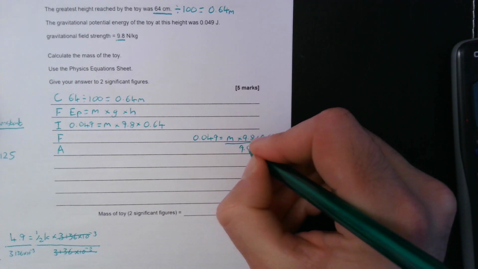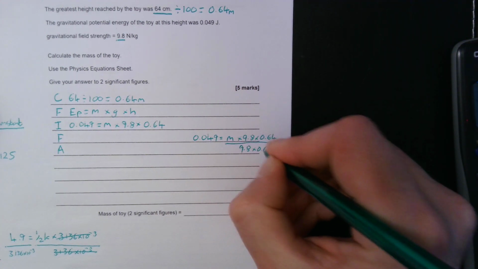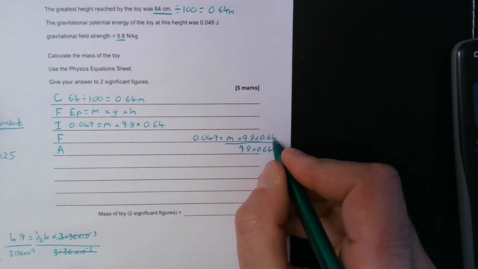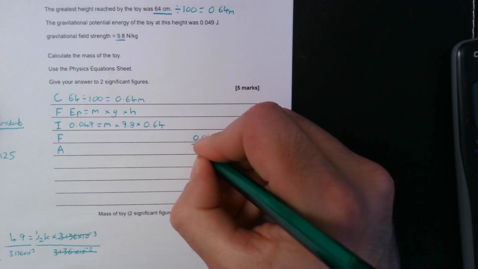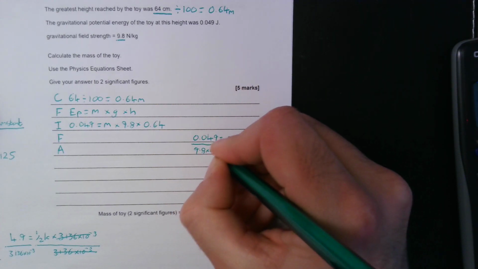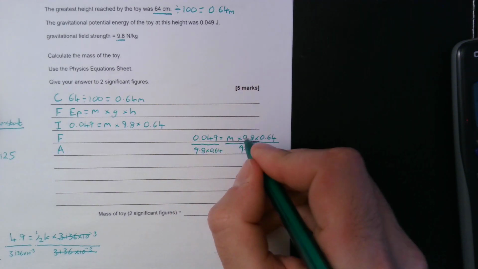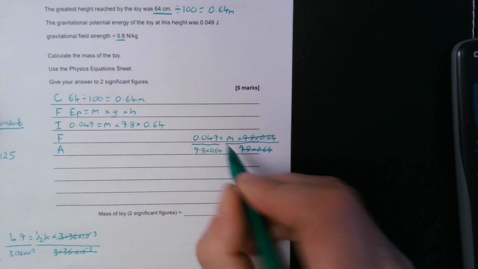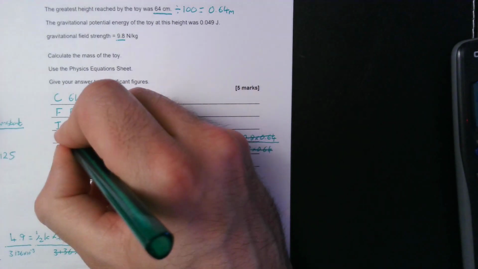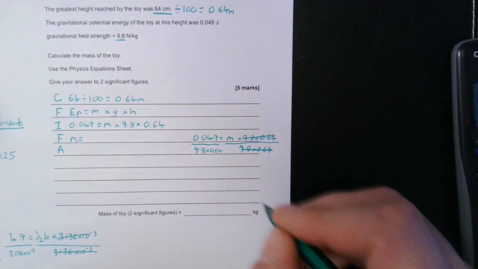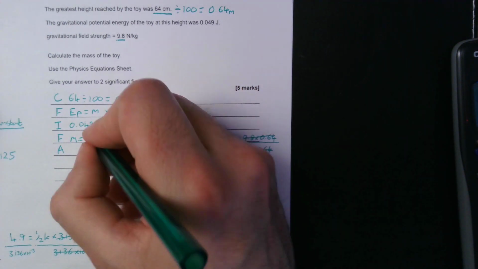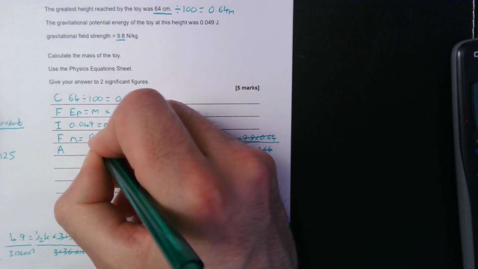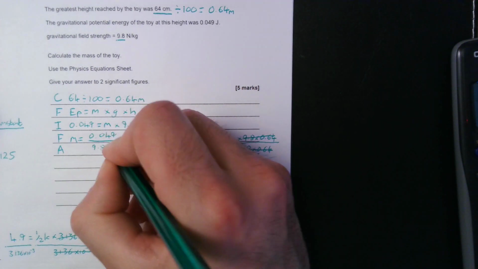So we just divide by 9.8 times 0.64, and that cancels out that and that, but we've got to do the same to the left hand side that we've done to the right. So what we end up with is m equals 0.049 divided by 9.8 times 0.64.